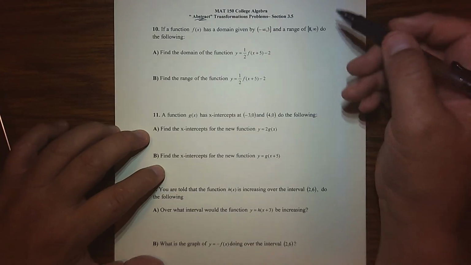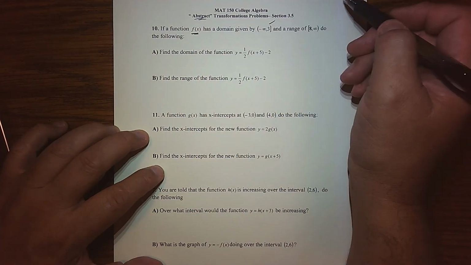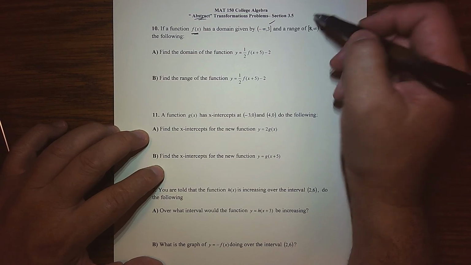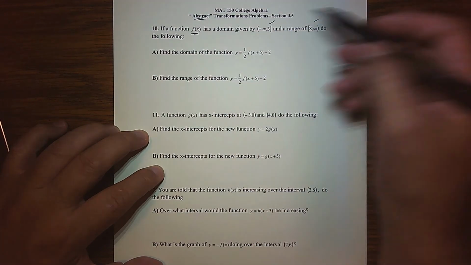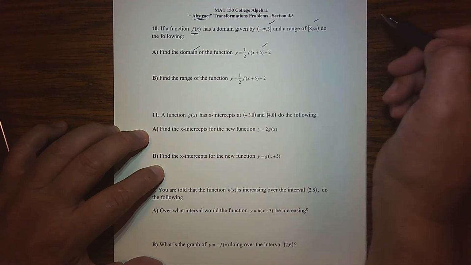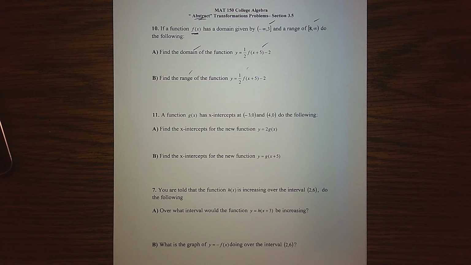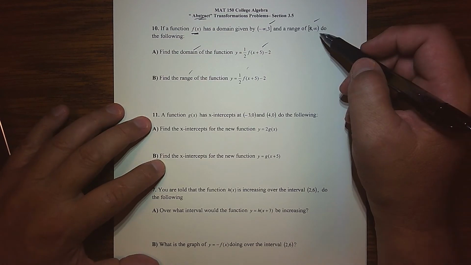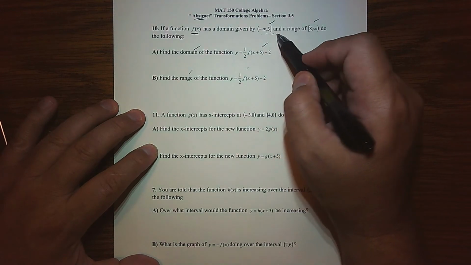So what we're told is we have a function called f, and its domain is from negative infinity to 3, and its range is from 8 to infinity. They want us to do the following. Find the domain of this new function, find the range of this new function. So there's lots of ways to handle this, but perhaps one way we can start is by asking what's going on here.